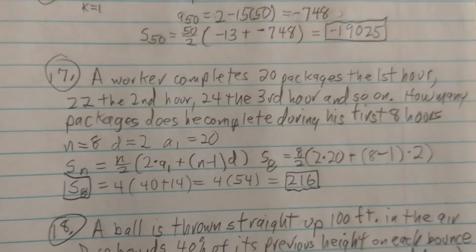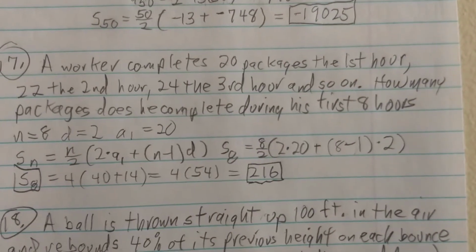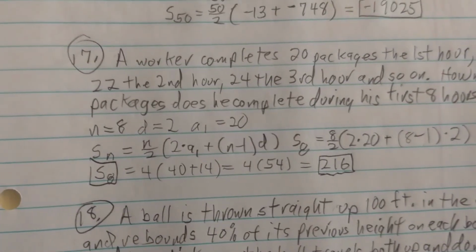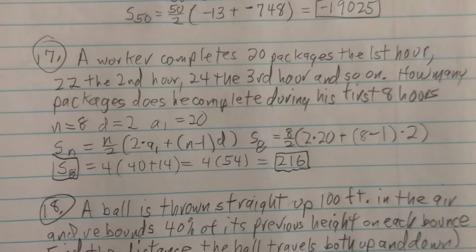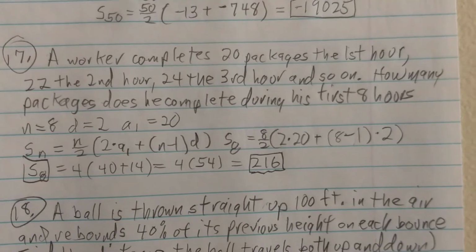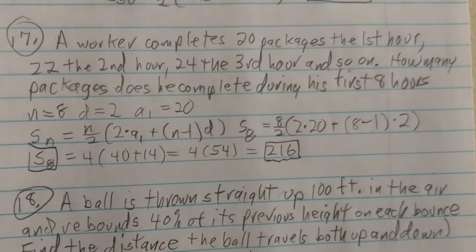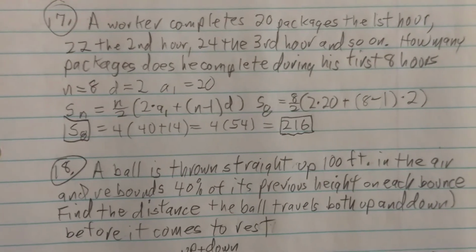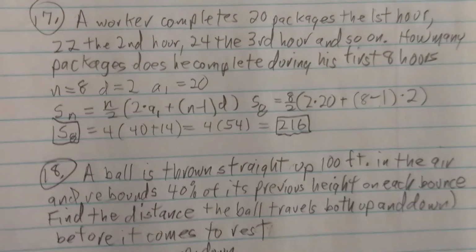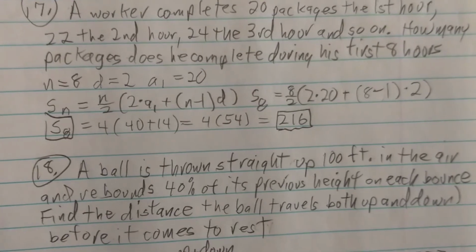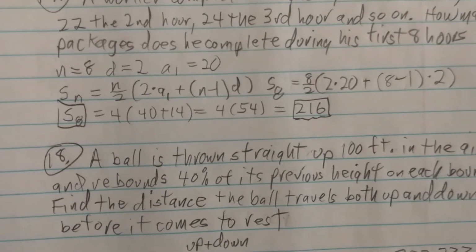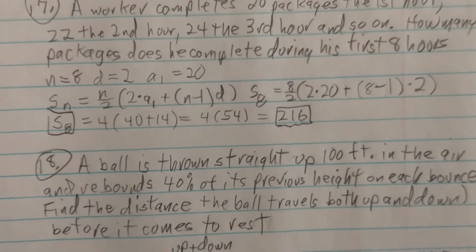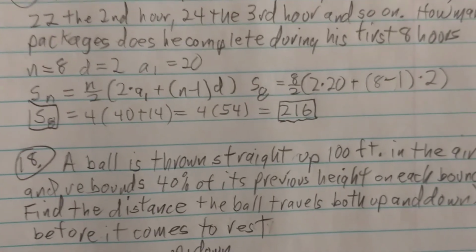Now, 17. A worker completes 20 packages the first hour, 22 packages the second hour, 24 the third, and so on. How many packages does he complete during his first 8 hours? Well, we know that n is 8, the difference between the number of packages per hour is 2, and the first term is 20.